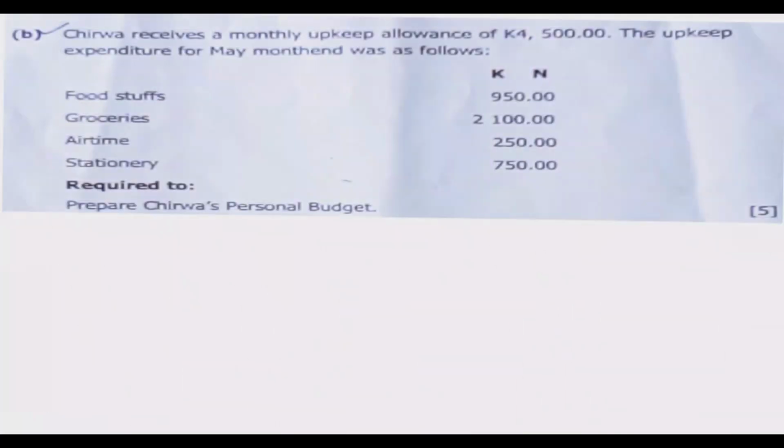Okay, question 3B was as follows. Chirwa receives a monthly upkeep allowance of 4,500. The upkeep expenditure for May month end was as follows. Foodstuff, Chirwa spent 950 kwacha. Groceries, Chirwa budgeted to spend 2,100. Airtime, Chirwa budgeted to spend 250 kwacha on airtime. Stationery, Chirwa budgeted 750 kwacha to spend on stationery.